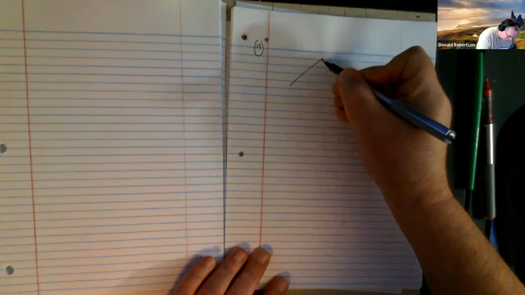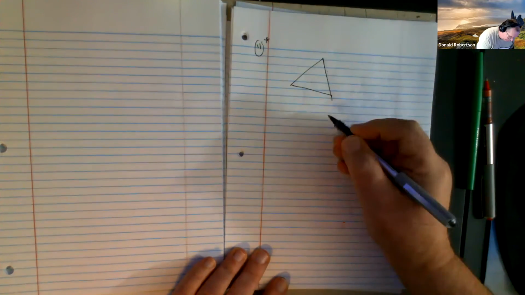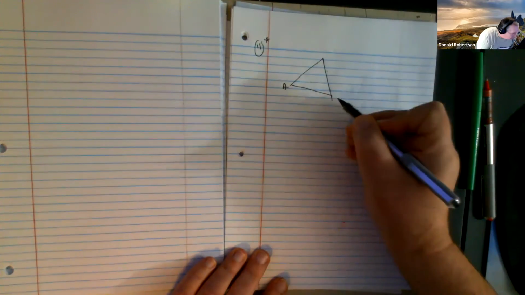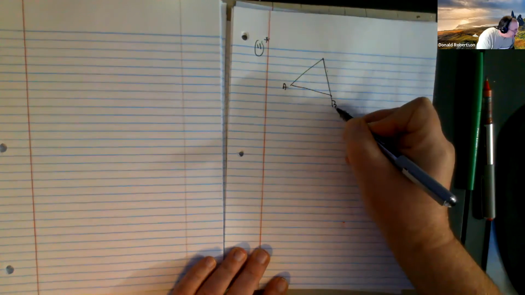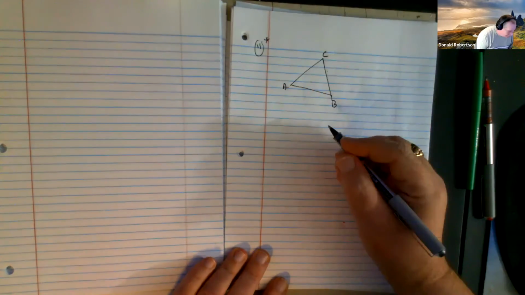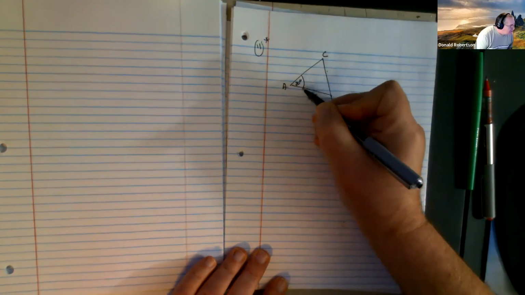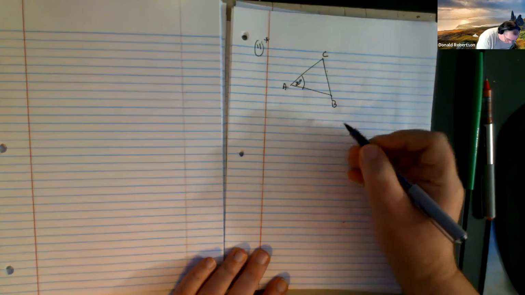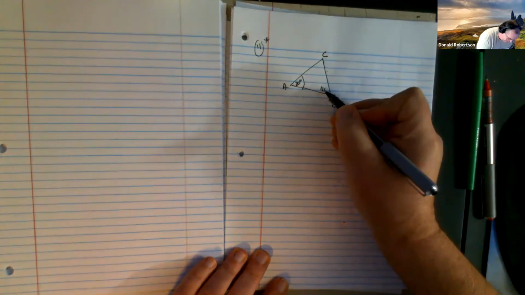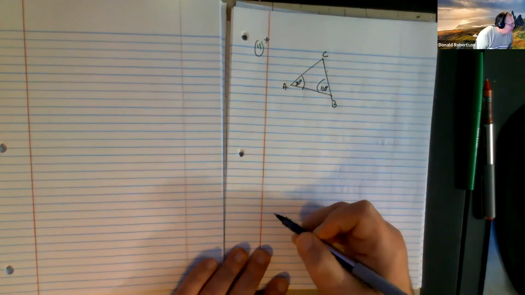In question 11, you've got a triangle that looks something like this. This is called A, and this angle's called B. This one's called C. In this question, angle A happens to be 20 degrees. Angle B, it doesn't look like it's around 110 degrees, but this is just a thing you put in.